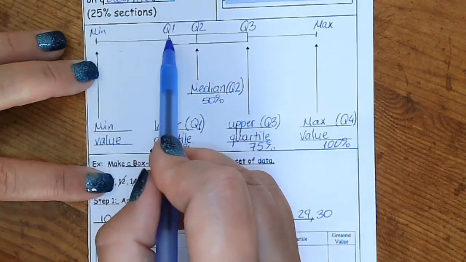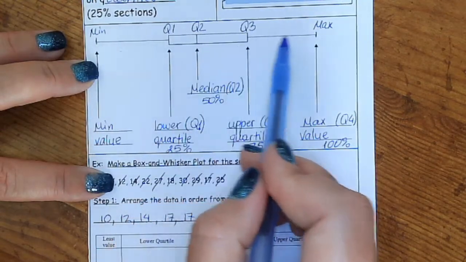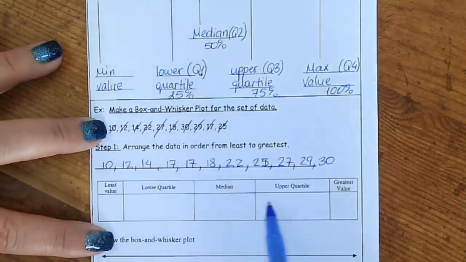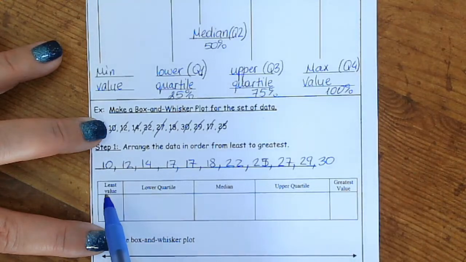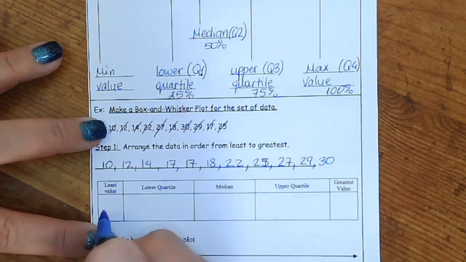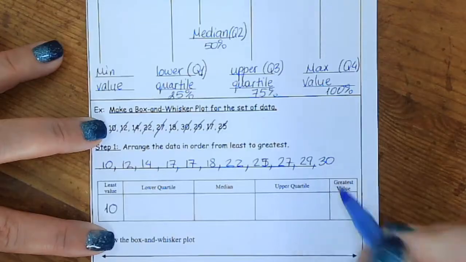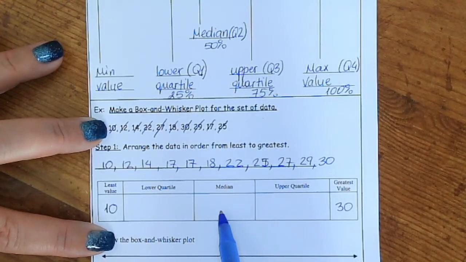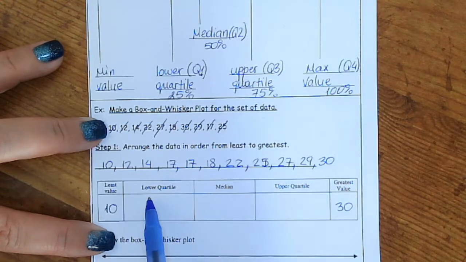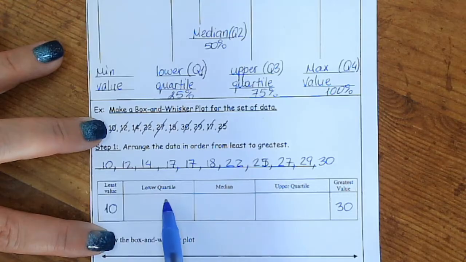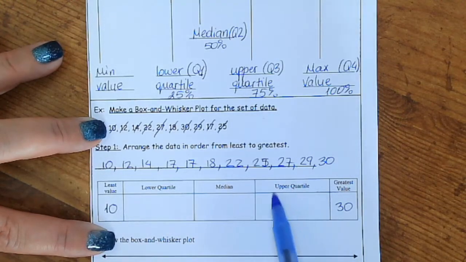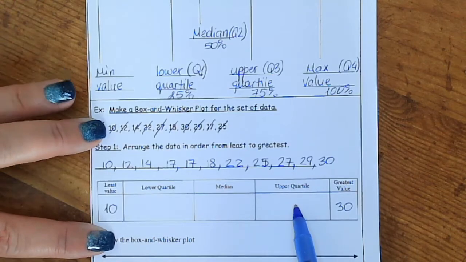So those 5 values are going to come from the set of data when it's organized in order least to greatest. So we're going to pick the least value 10, the greatest value 30. Then we need to figure out the median. Why the median? Because the lower quartile is the middle on the left side after we find the median, and the upper quartile is the middle on the right side of the data.